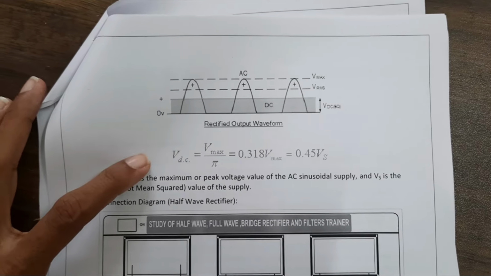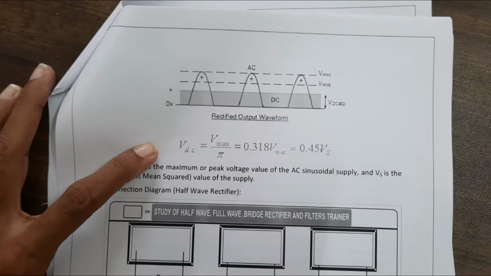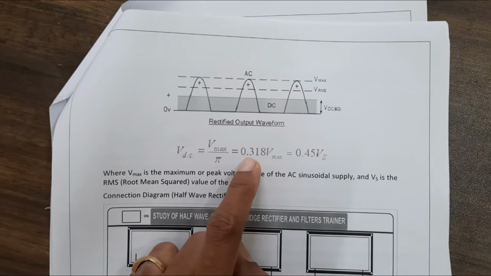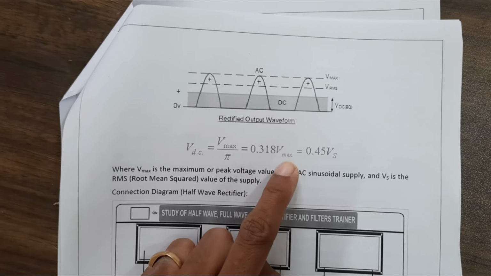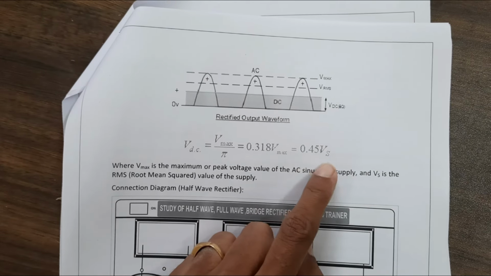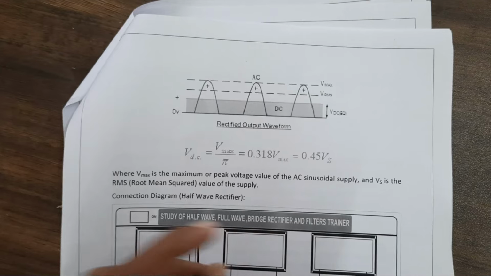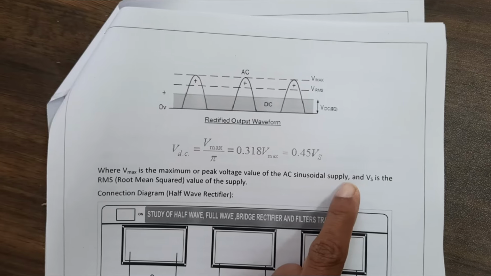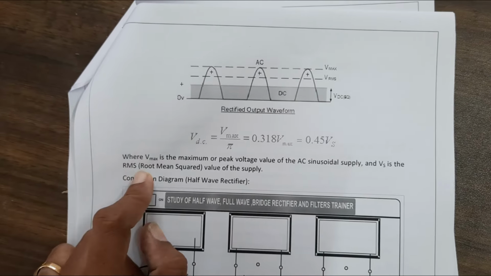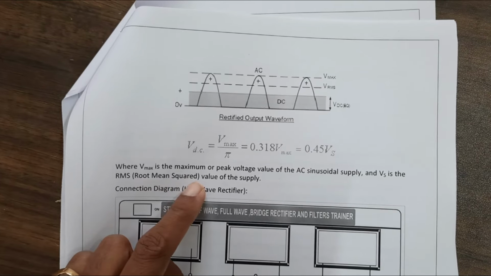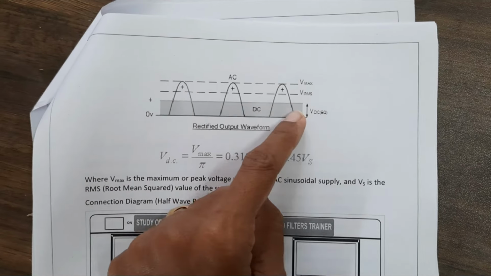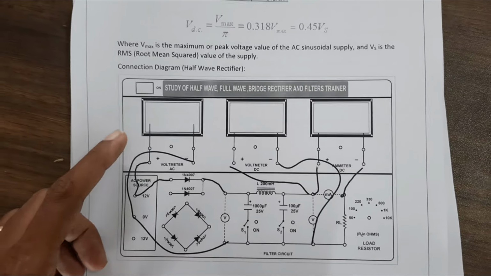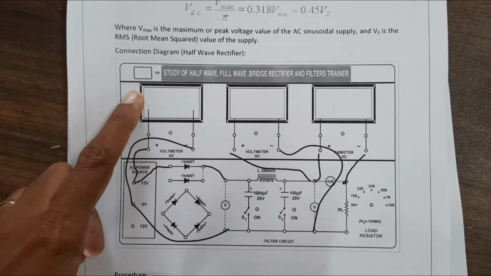Formula to calculate the DC voltage: V max divided by pi, that is 0.318 V max, or 0.45 Vs. V max is the maximum or peak voltage of the AC sinusoidal supply, and Vs is the RMS, root mean squared, value of the supply. So this is the positive half cycle, that is, the diode is in forward bias. Here is the circuit diagram for half wave rectifier.